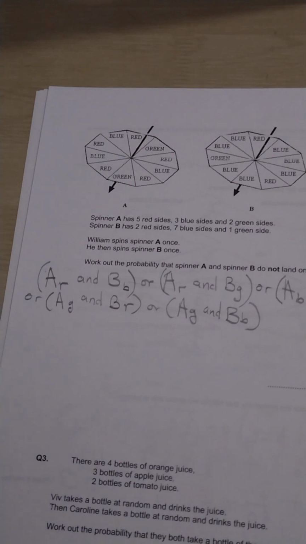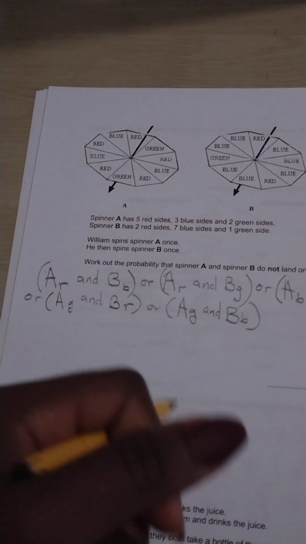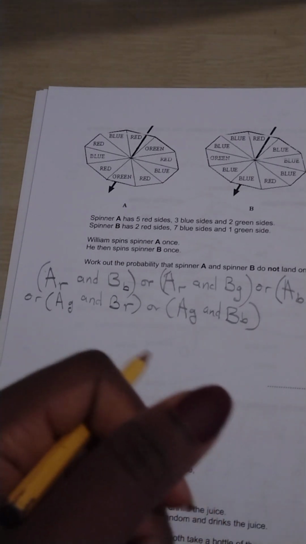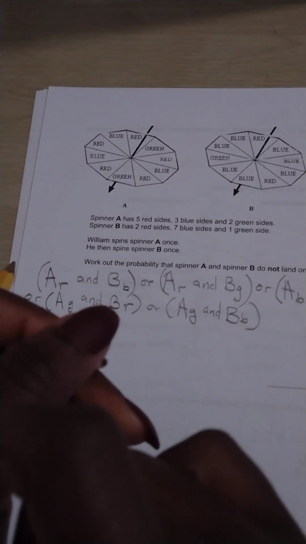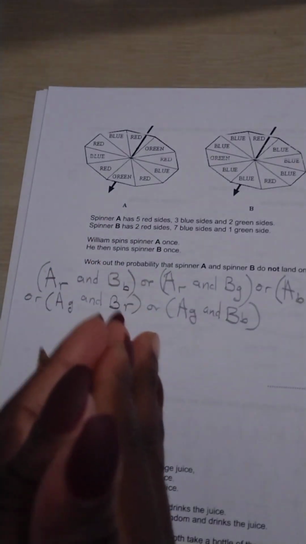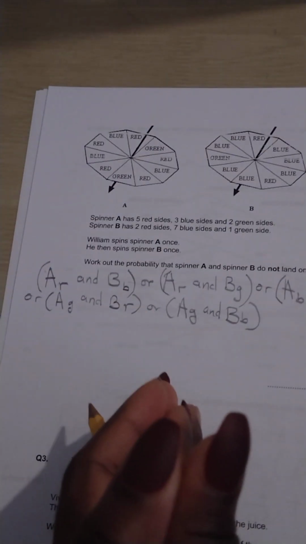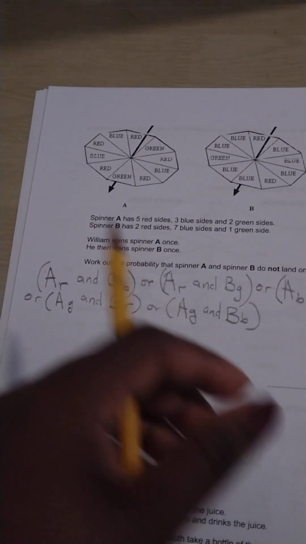If you have watched my first video on probability, you would see where I said that the total possible outcomes is your denominator, and the numerator is the possible outcome that you're focused on at the time.